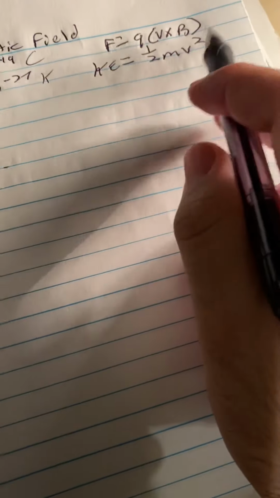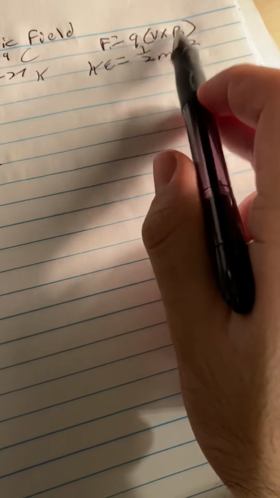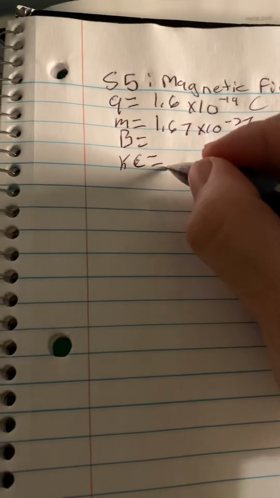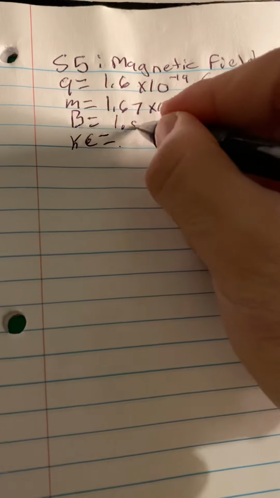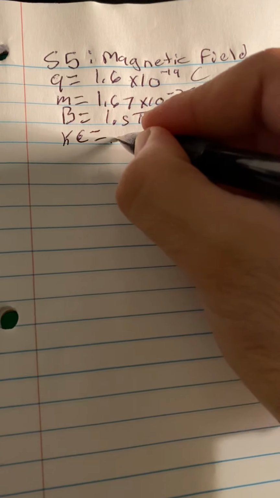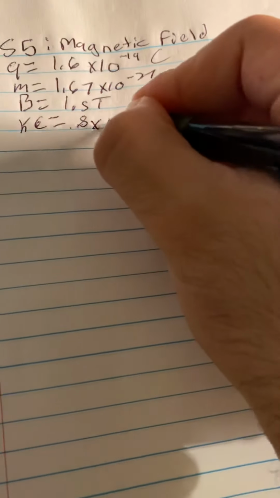And to find the velocity, we have to use the kinetic energy equation, which is KE equals 1/2 times the mass times the velocity squared. We just solve for velocity. We know all this: the mass, the kinetic energy, the charge and the magnetic field. So let's solve for velocity. Let me put the kinetic energy here, the magnetic field 1.5 Tesla and 8 times 10 to negative 13. So now we solve for V.